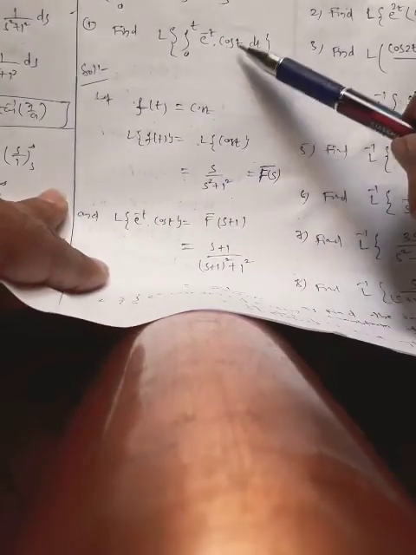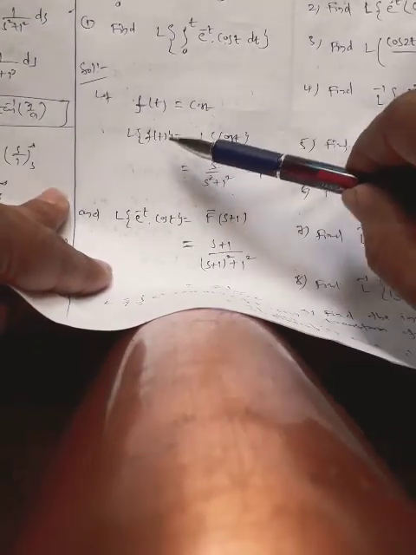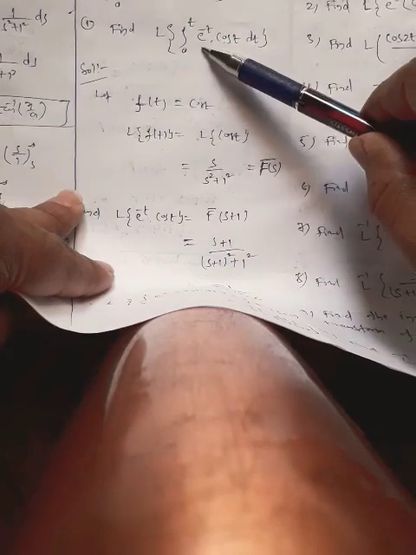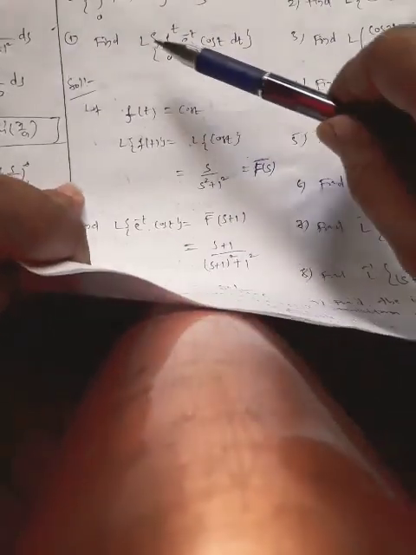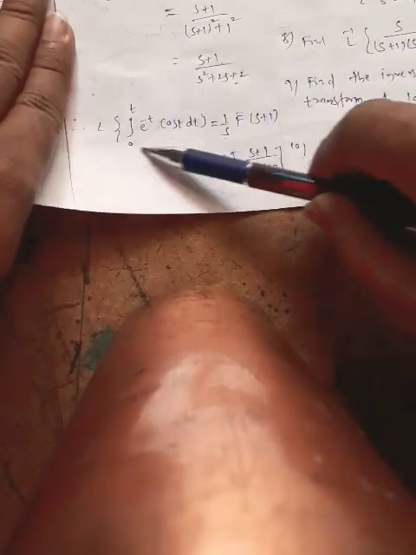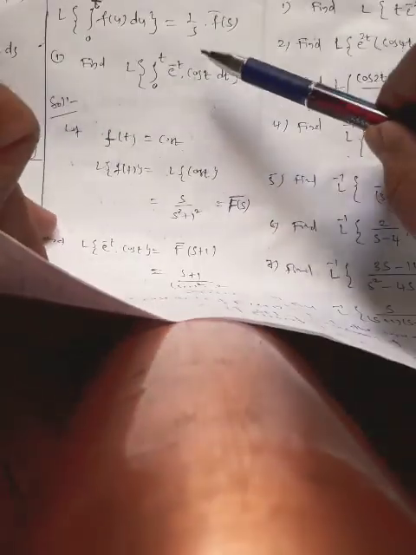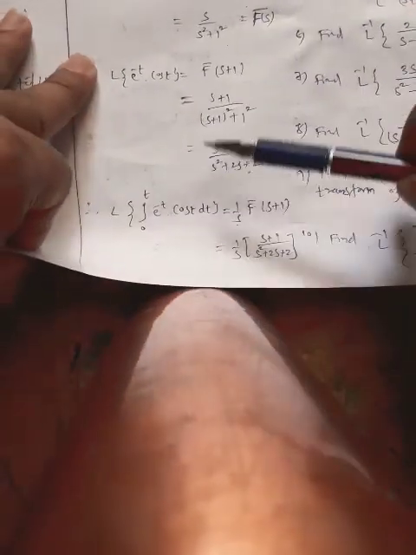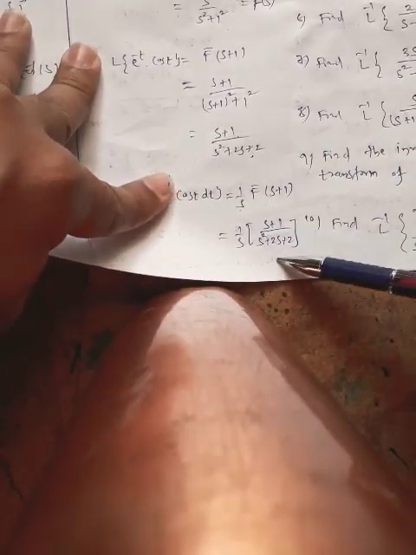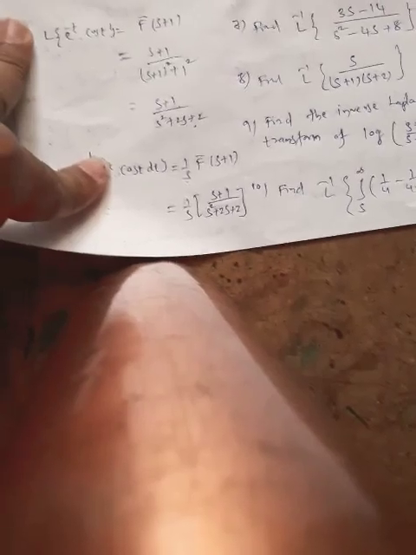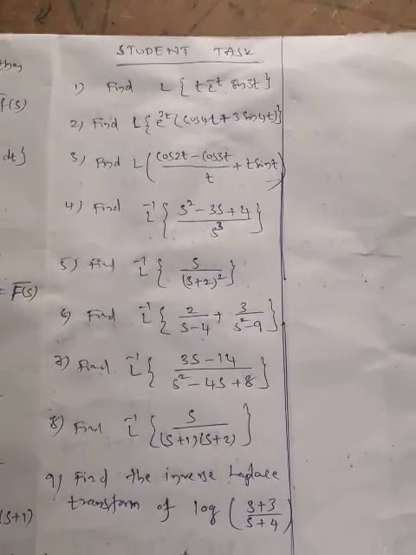One by one step: f of t equals cos t, taking Laplace transform. After that, L of e power minus t cos t, so we got this. After that, the total problem equals the formula 1 by s f bar of s, where the last f bar of s is s plus 1 by s square plus 2s plus 2. So we completed the Laplace transforms.